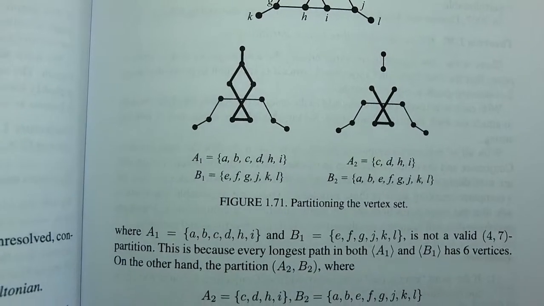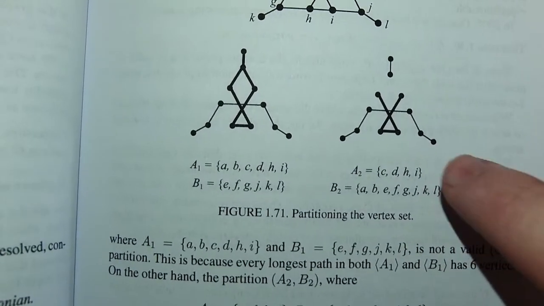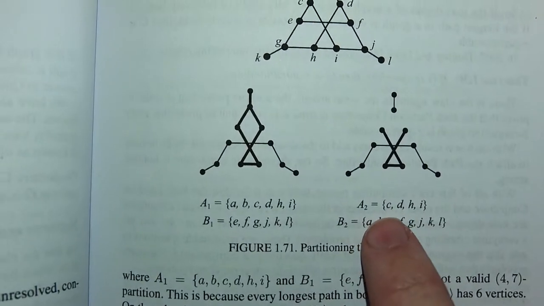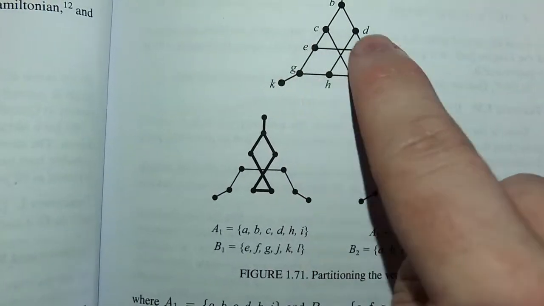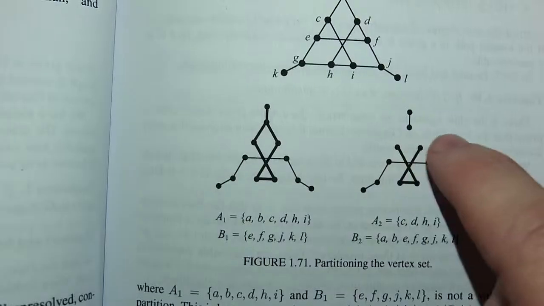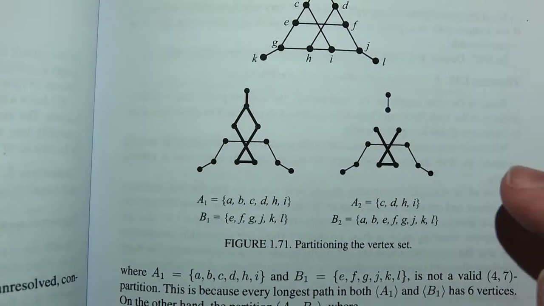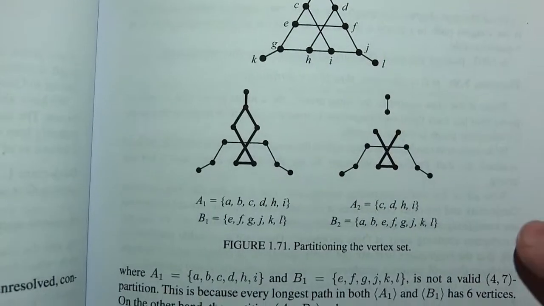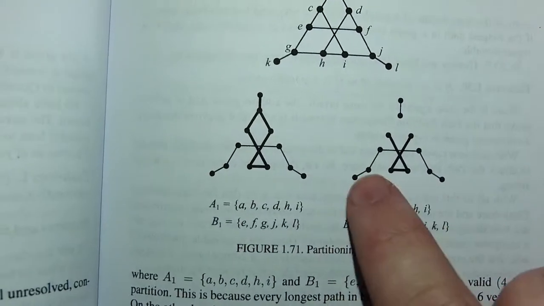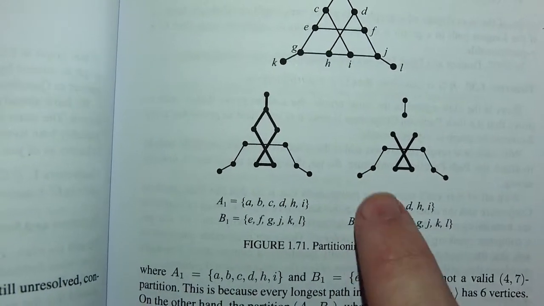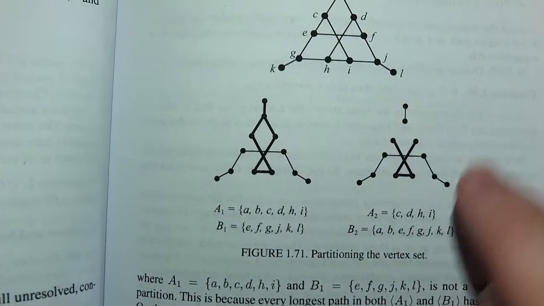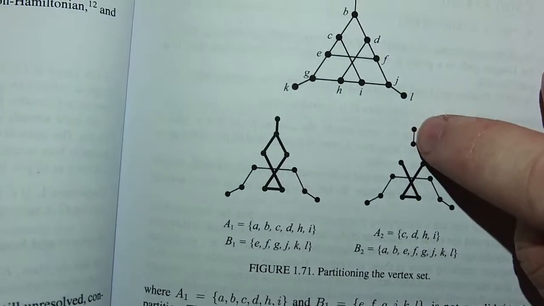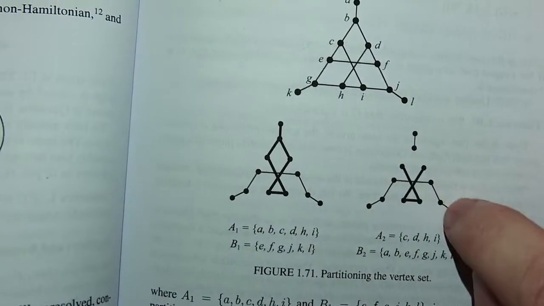But if I look at A2 and B2 here, I've chosen vertices C, D, H, I. The most vertices in a longest path here is 4. In B2, I have the induced subgraph on A, B, E, F, G, J, K, L. This is actually a disconnected subgraph.